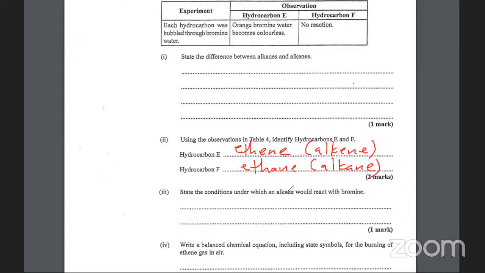And this is the condition under which an alkene would react. UV light. Right? If I want to put some light. So the reason why no reaction occurred is that there wasn't any UV light present. If UV light was there, a reaction would occur. By the way, the name of this reaction is halogenation. You should know the name of your reactions and the conditions.